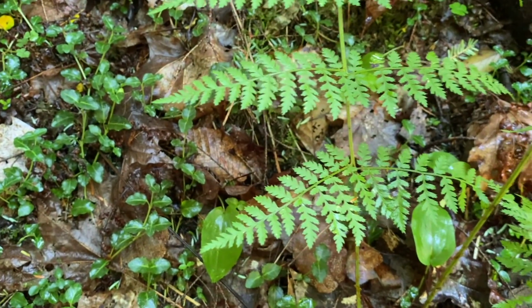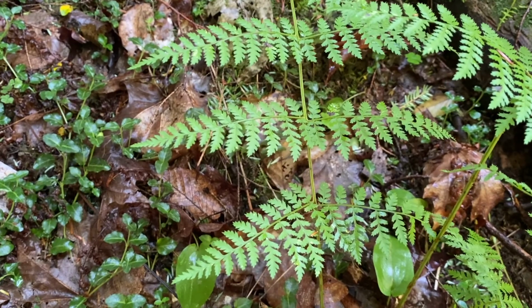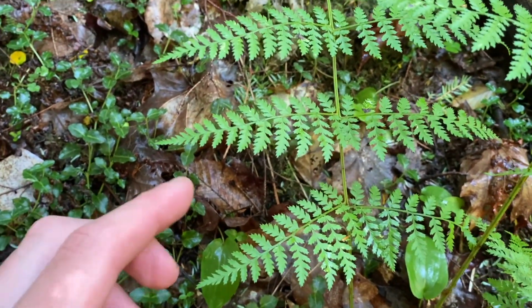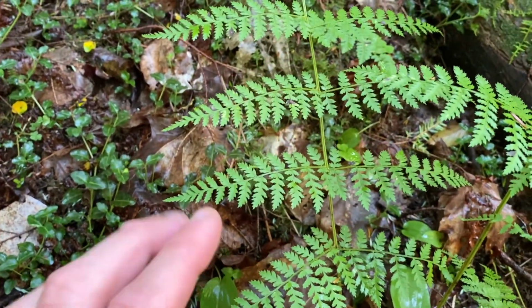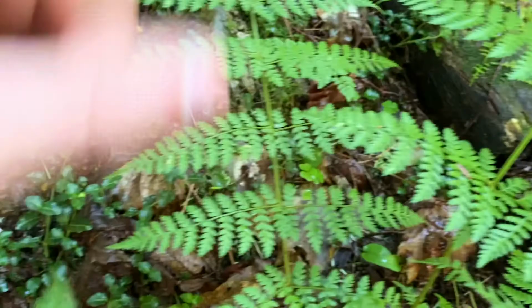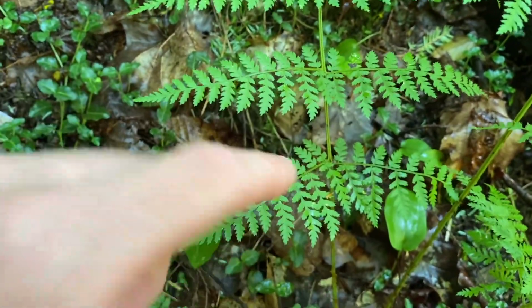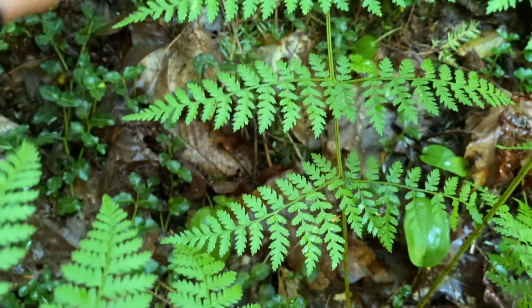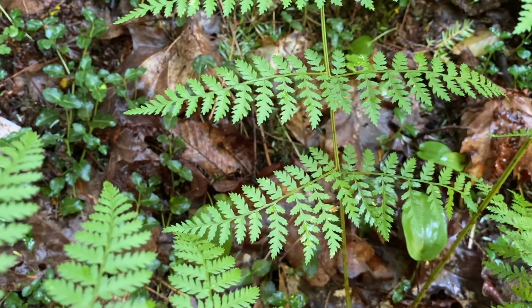So now to figure out why this is the intermediate or evergreen wood fern, it's pretty easy. You look at the lowest set of pinnae that are on the rachis. So the lowest one, right here, these two pinnae. And you'll notice that the row that faces the top of the plant is a lot shorter than the bottom. That's how you know it's a wood fern.